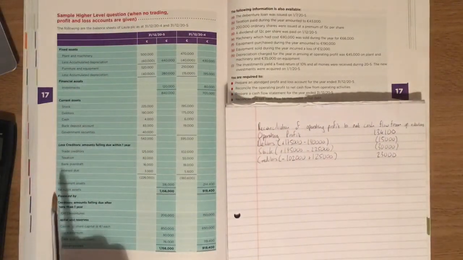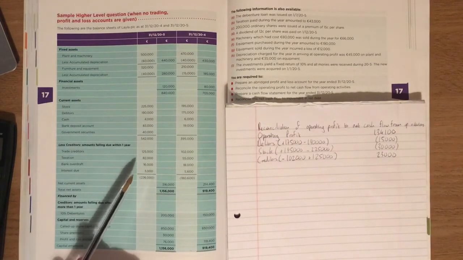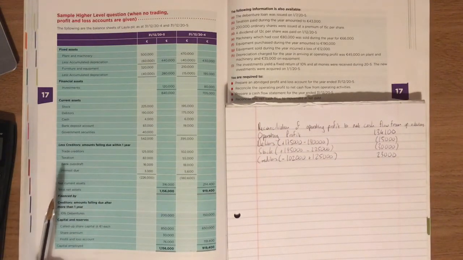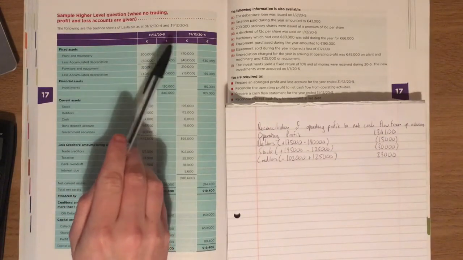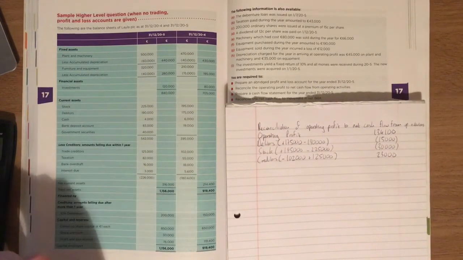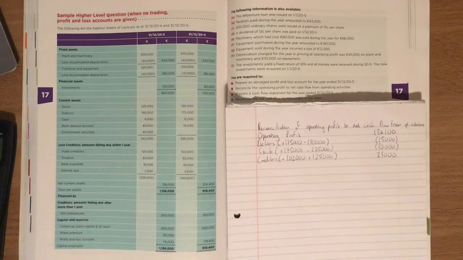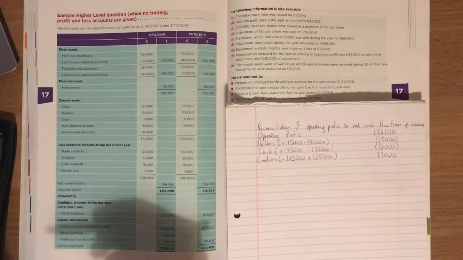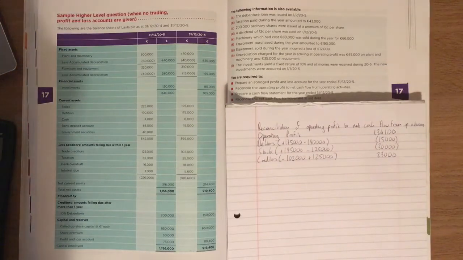So, anything else here? Tax, bank overdraft, interest due. No, we don't do that here. The other one we saw a lot on the ordinary level questions is depreciation, and we generally just went last year's accumulated depreciation, take away this year's accumulated depreciation, and that's this year's depreciation. We're still going to make adjustments for depreciation here. There's just a little bit more to it, and they tend to interact with profits and losses on disposal of assets, which tends to come up on the higher level question.